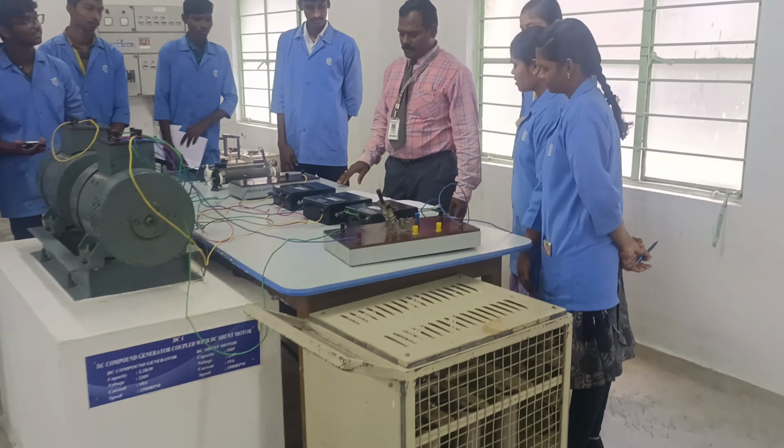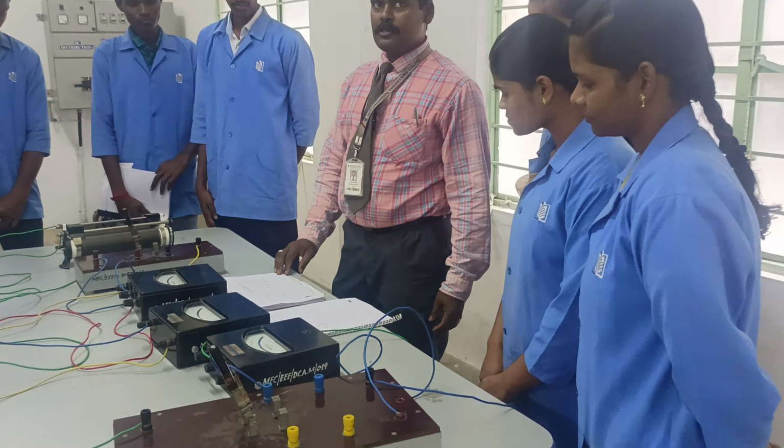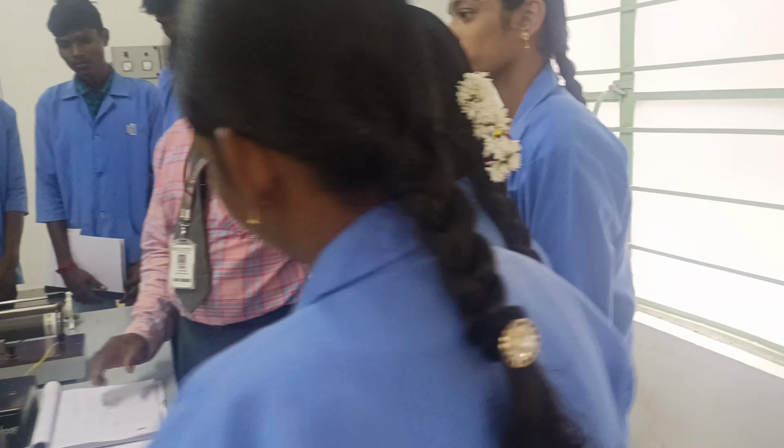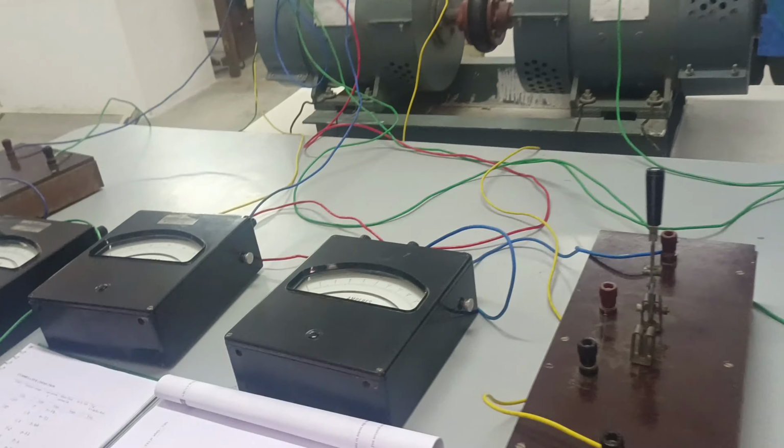Okay, listen here, all of you. Today we are going to do the experiment for the load characteristics of a DC compound generator. It may operate in two different modes, differential as well as cumulative mode. So this was the actual circuit diagram.